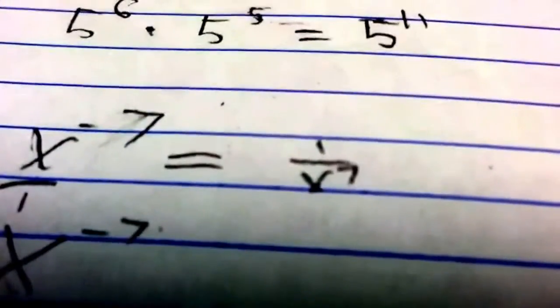X to the negative 7th. X to the negative 7th equals 1 over x to the 7th, because there's a 1 over here. And that's the same thing. If x was a real number, you would turn it into a decimal, and then when you turn it into a fraction, it would equal the same thing.